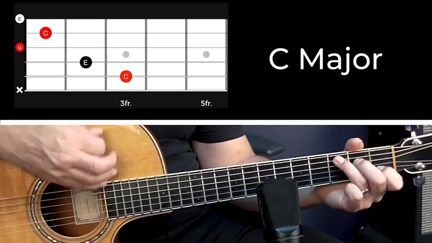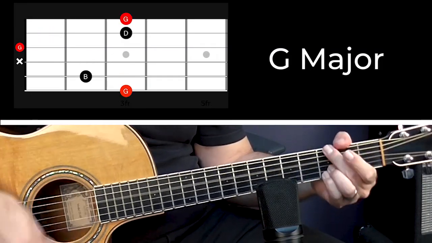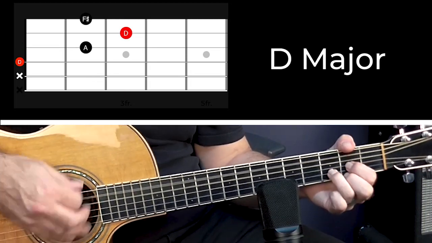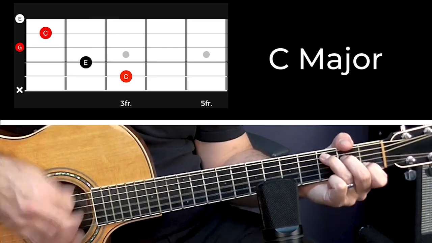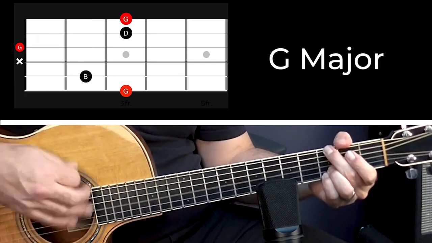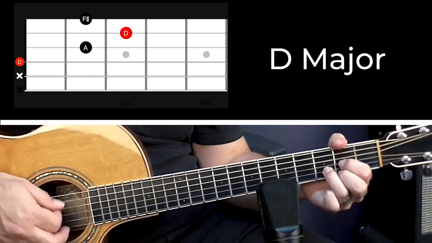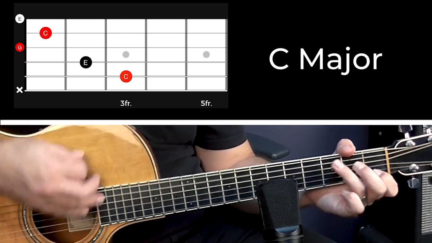This is the second video in our series of spicing up your acoustic guitar playing. A lot of songs use what we call the 3-chord trick, and sometimes the 3-chord trick doesn't always start on the root note. For example, a song like this, it's in the key of G, even though it starts on the C chord. We're just going to use a C, G, and D.